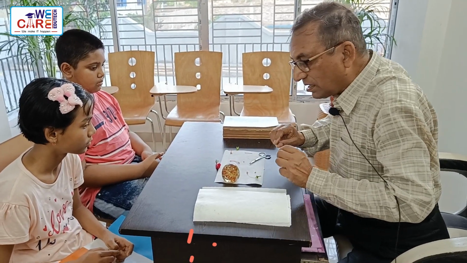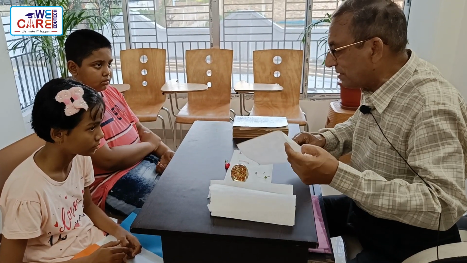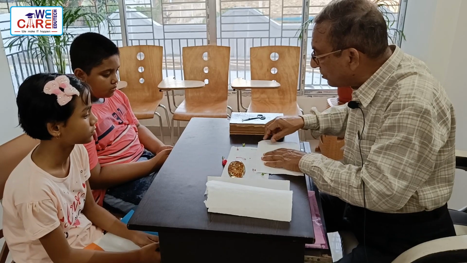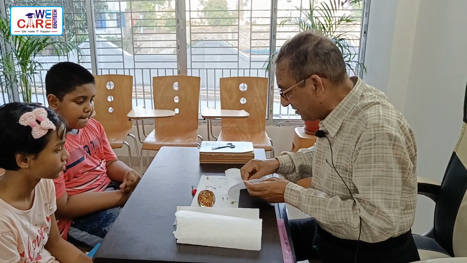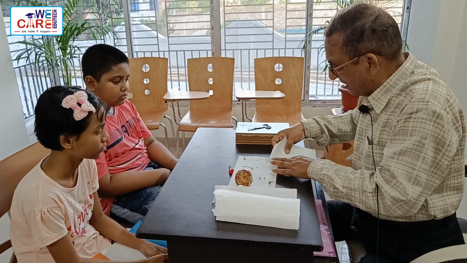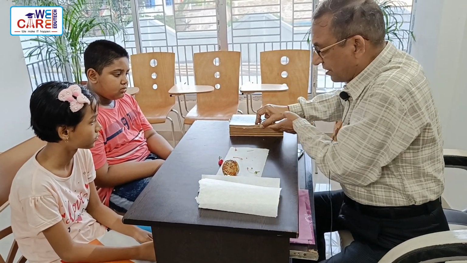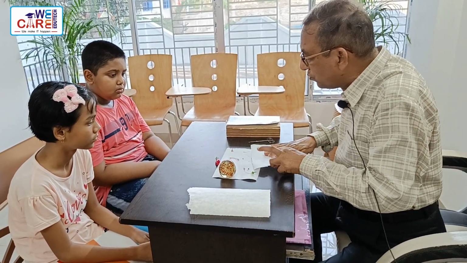Thereafter, we have another 3 parts: androecium, gynoecium, and calyx. Now take another blotting paper and place the calyx here and press it, and again put it in the book for pressure.